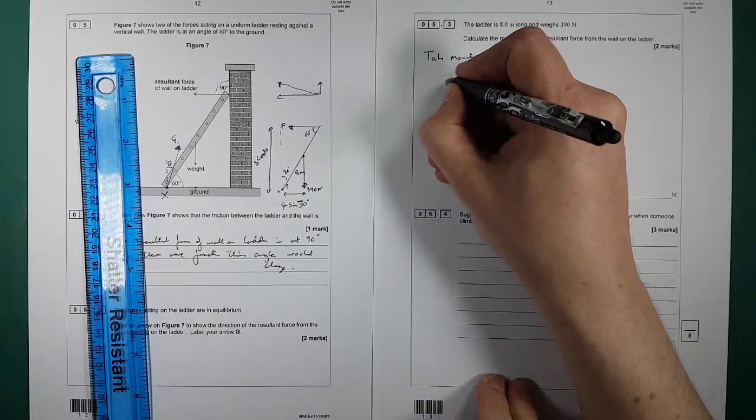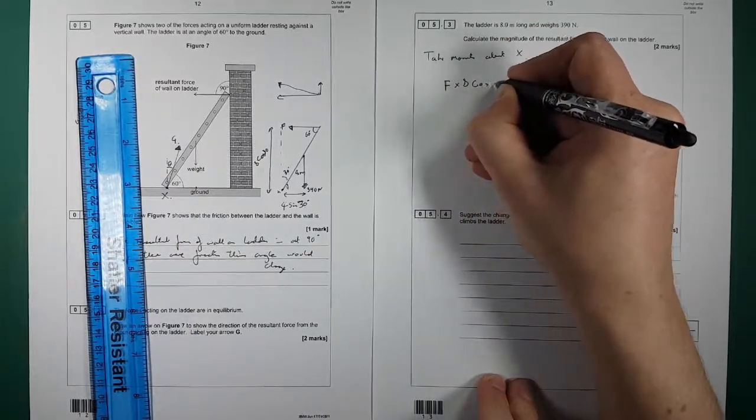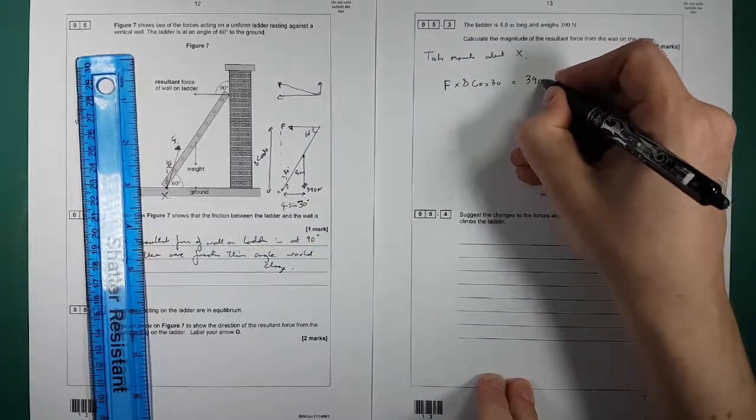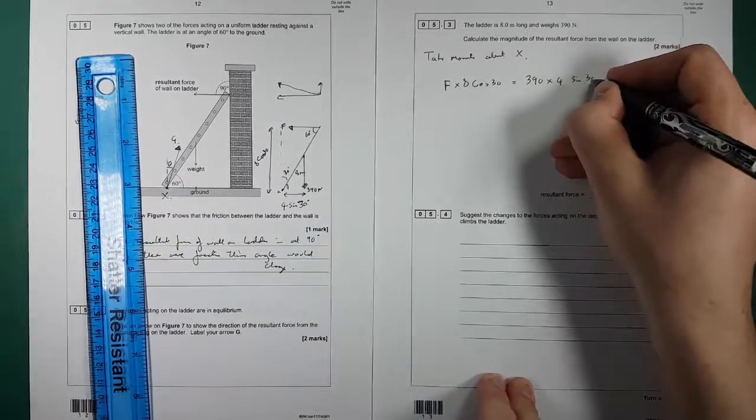We have F times 8 cos 30 is equal to 390 times 4 sine 30.